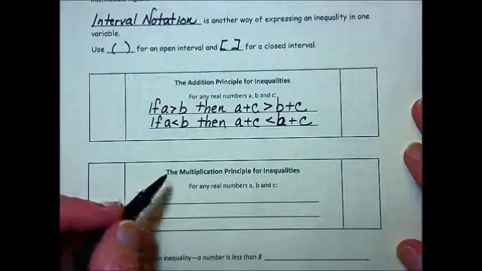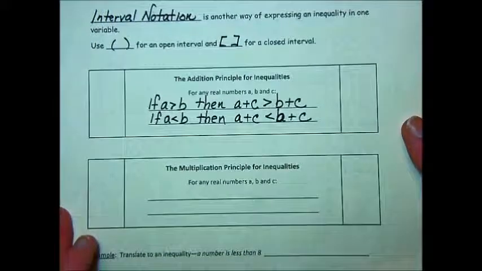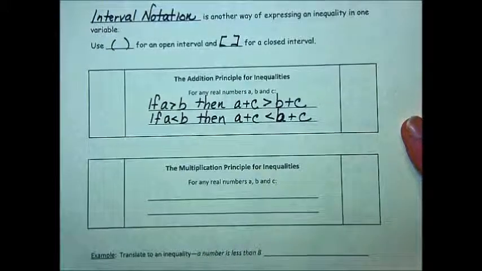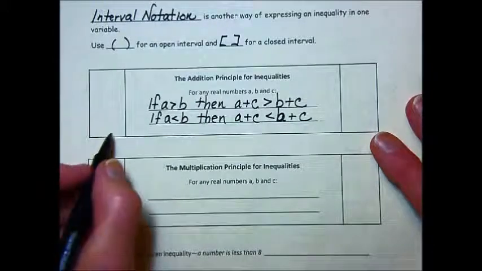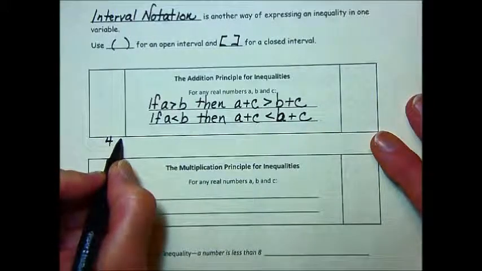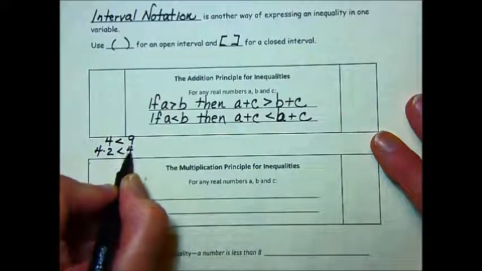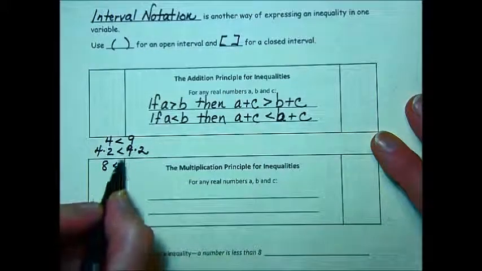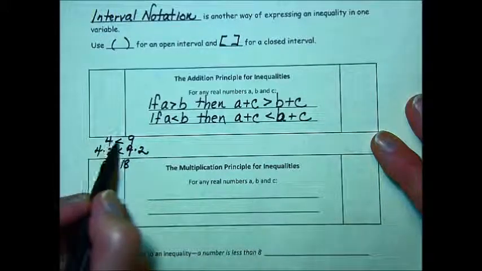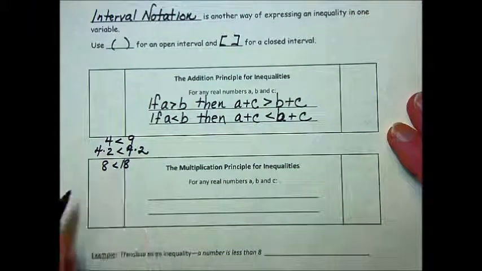The multiplication or division principle for inequalities has a little bit of special handling, different for inequality than with equality, because of the multiplication by a negative number. Let's look at an example. If I have the statement 4 is less than 9, and I multiply both sides by 2, 4 times 2 is 8, 9 times 2 is 18. 4 was less than 9. Multiplying both sides by 2 gives us a true statement. 8 is still less than 18.